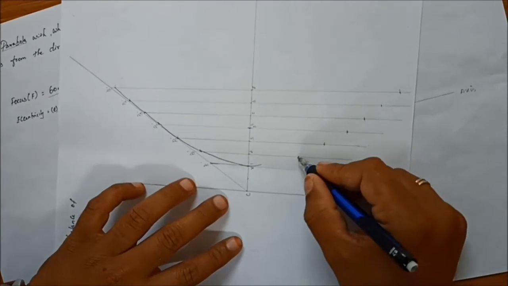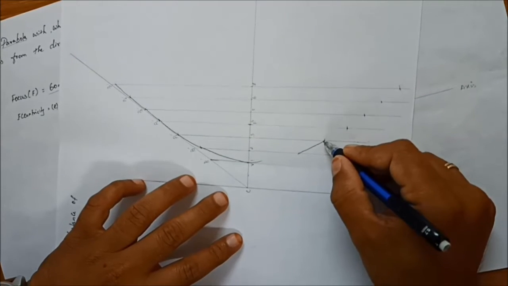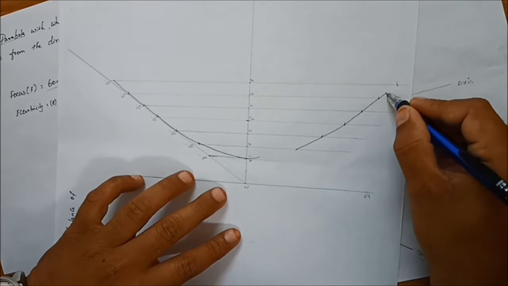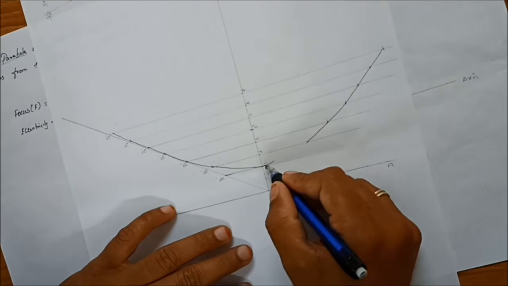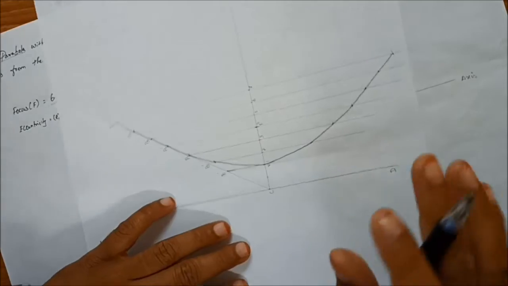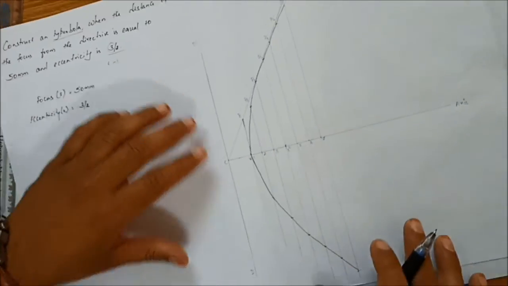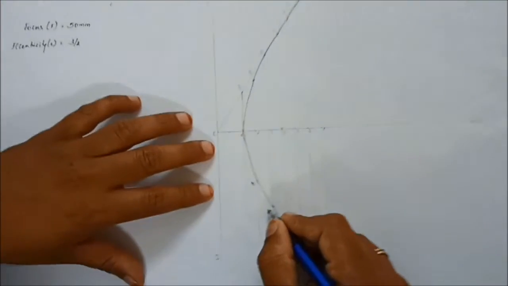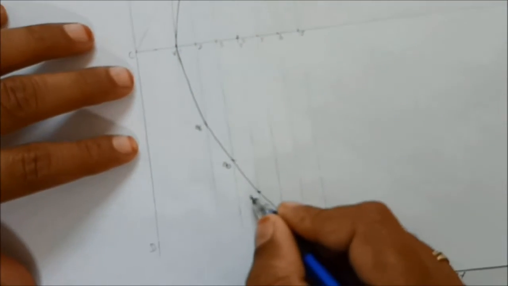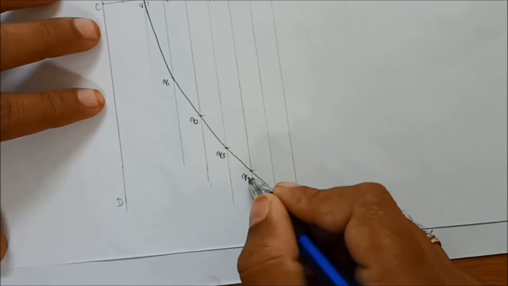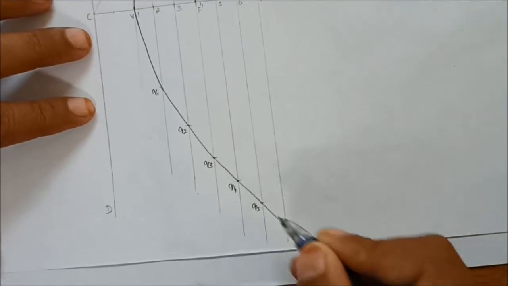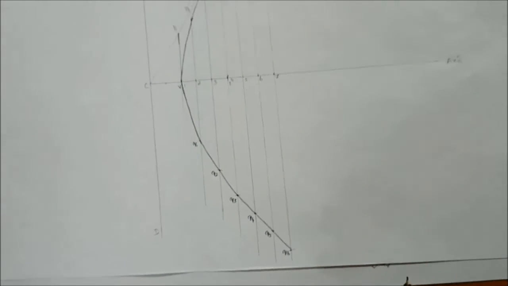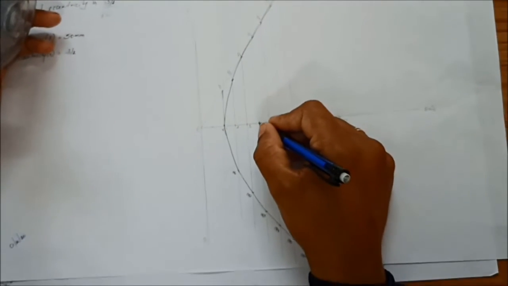Just connect the points. This is very easy for you. So this is the simple construction of the hyperbola, and you give the names Q1, Q2, Q3, Q4, Q5, Q6.